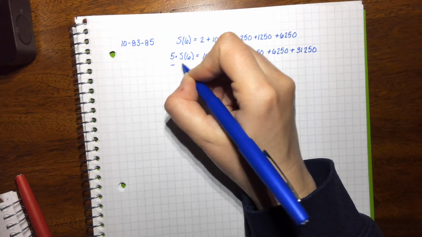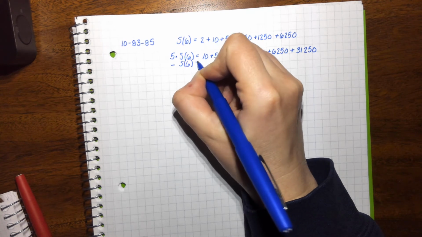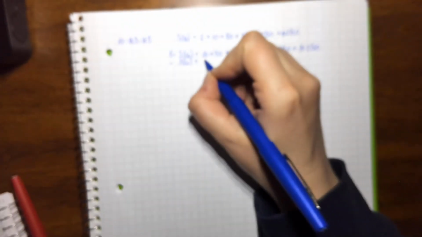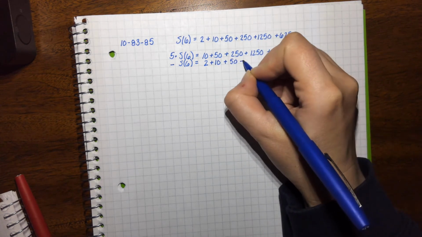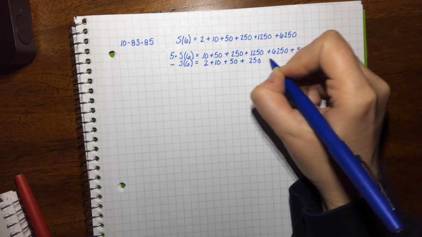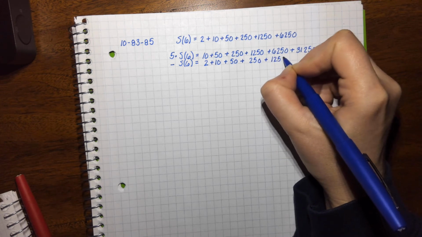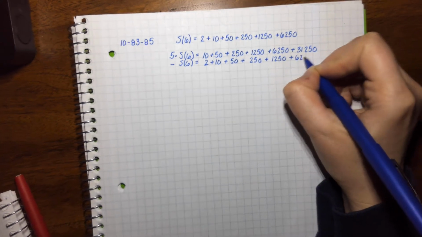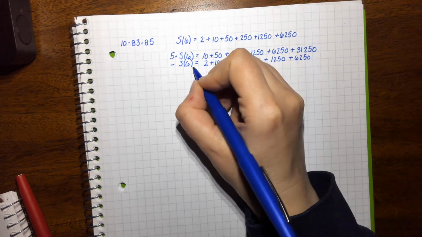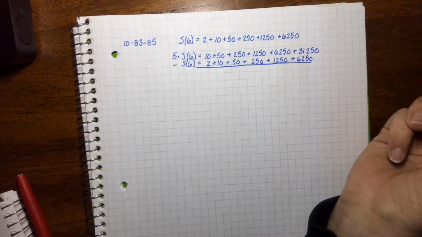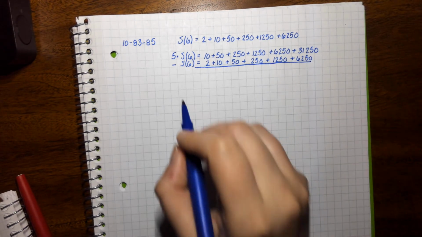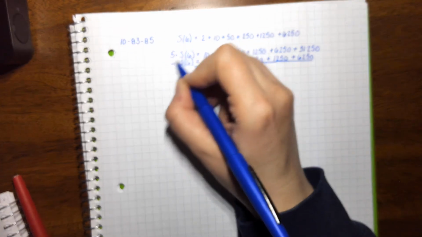Then what I'm going to do is subtract the original one. I want you to see what happens here. So this side is 5 minus 1, so 4 times the series.